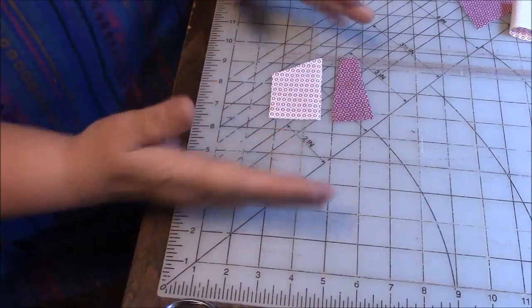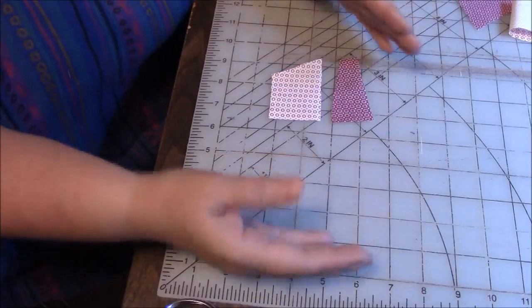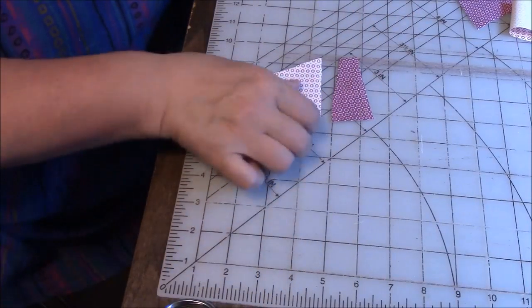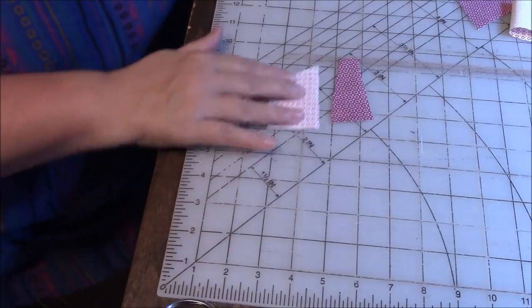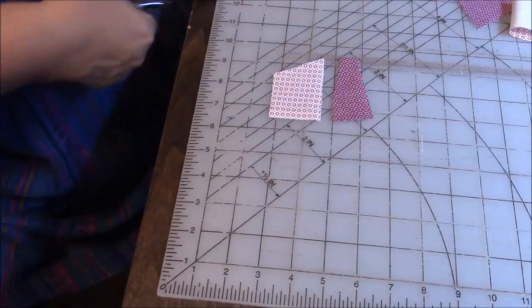Now, I already know that I'm going to want to put these two together, and then I'll put another two together, and then those will go together with this. So let's go ahead and plan for the other two right now. Do I want both pinks like that? Yes, I'm not going to be fussy. I'm going to do whatever just comes naturally.